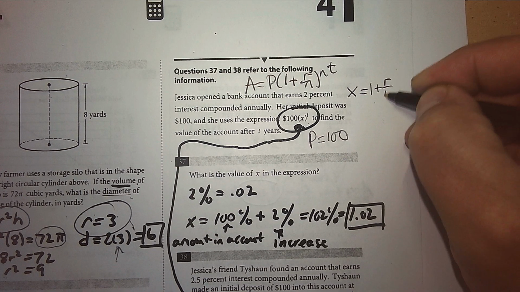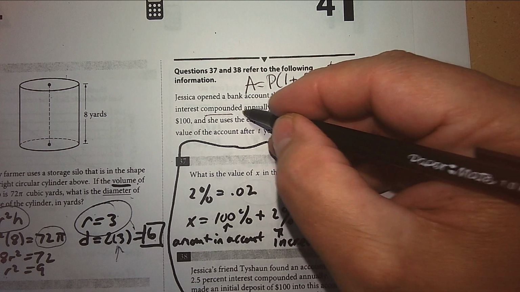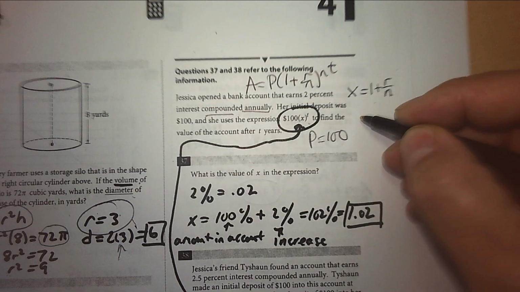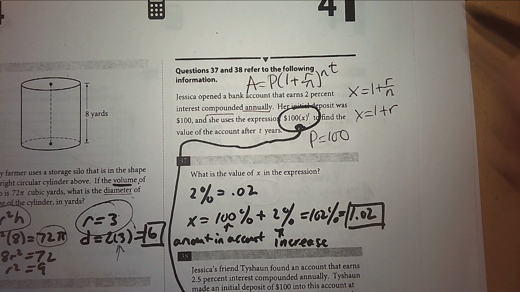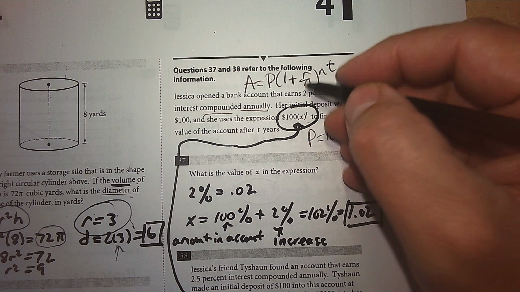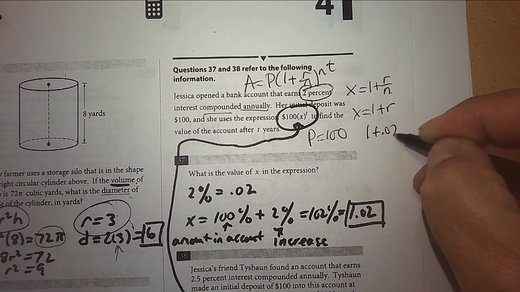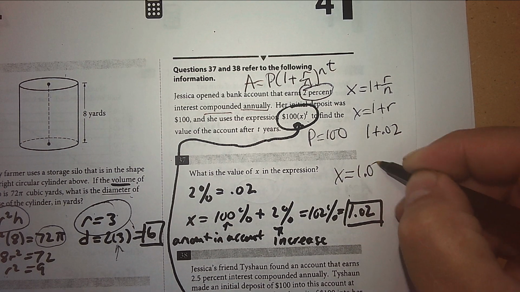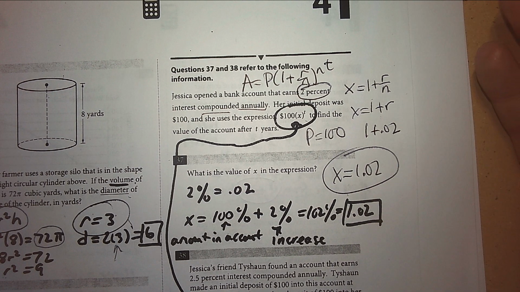Do you see that? That whole part? Now, in our example, it's compounded what? Annually. So what does n equal for annually? 1. So it's just 1 plus what? R. And what is the rate? 2%. So what's 1 plus 0.02? What is that number? What does x equal? 1.02. From the work we did at Christmas.